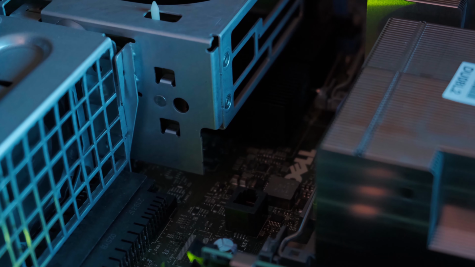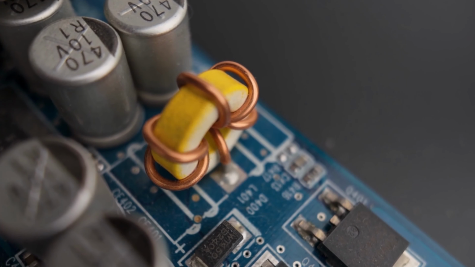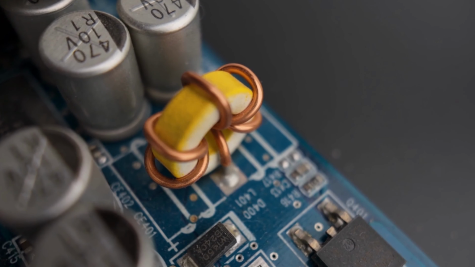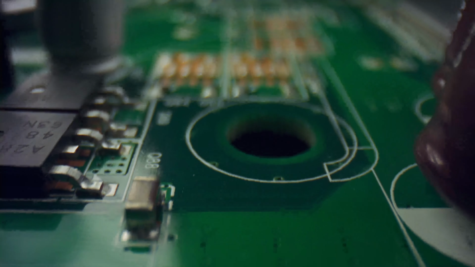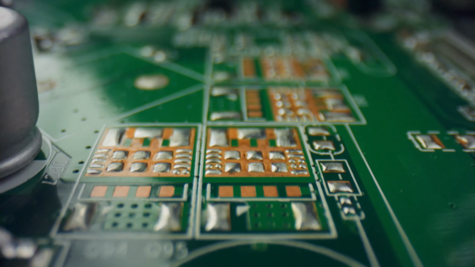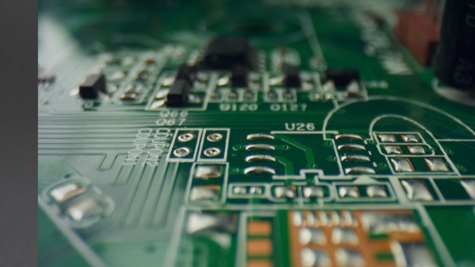But the load still sees those fast pulses unless you smooth them. That's where filters come in. Inductors resist sudden current changes, capacitors absorb ripple. Together, they act like a low-pass filter. They ignore the rapid switching and let the slower 50 or 60 Hz shape pass through.